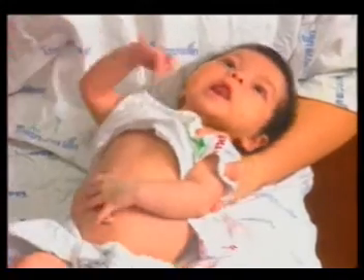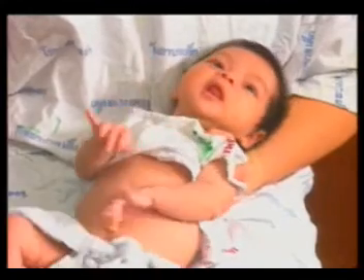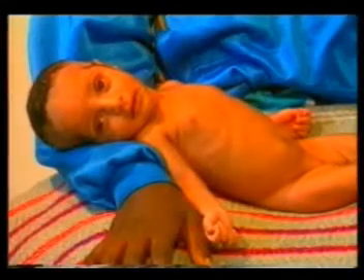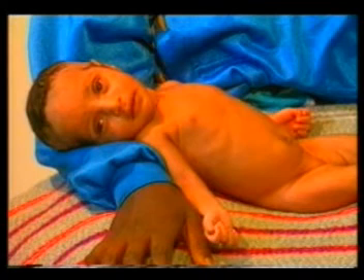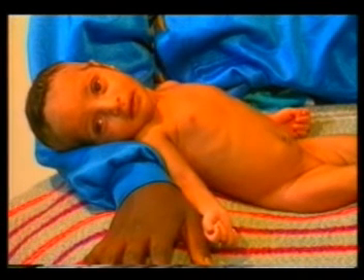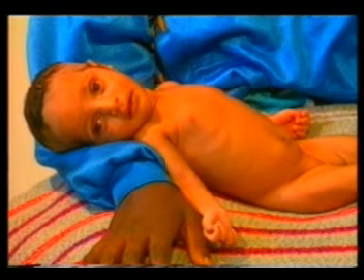This young infant has normal movements. This young infant is moving less than normal.